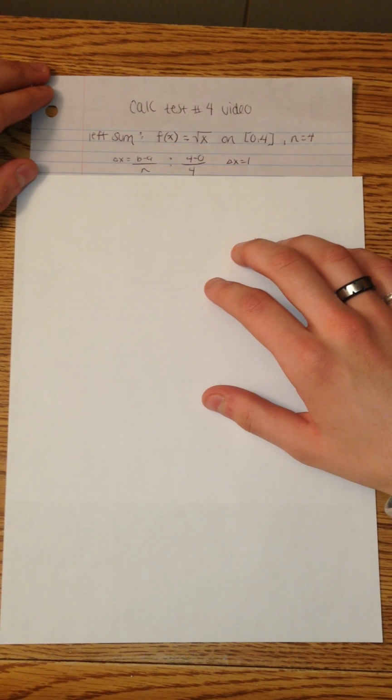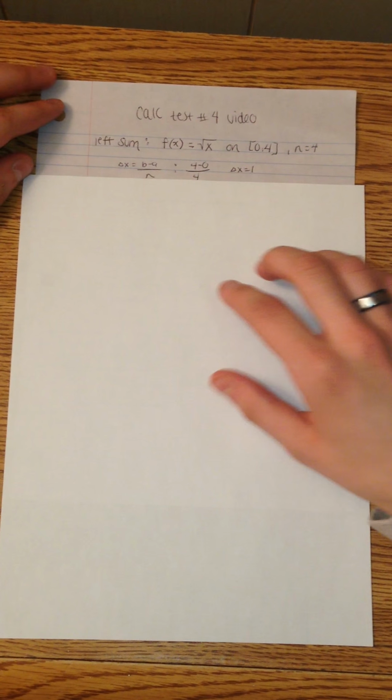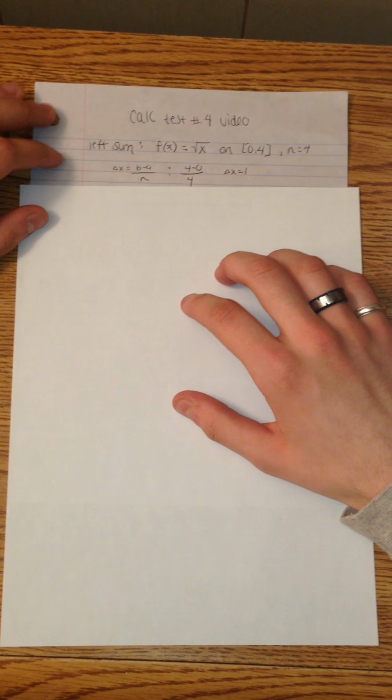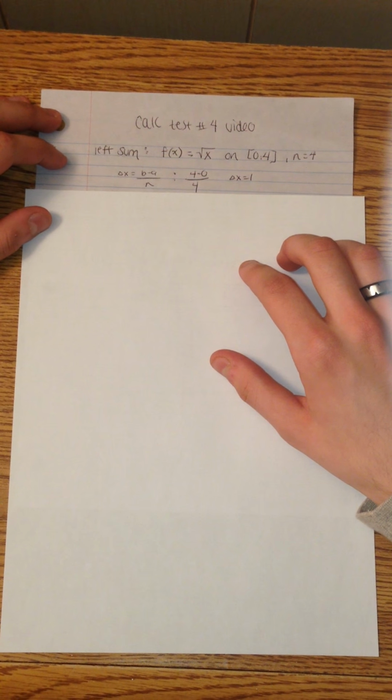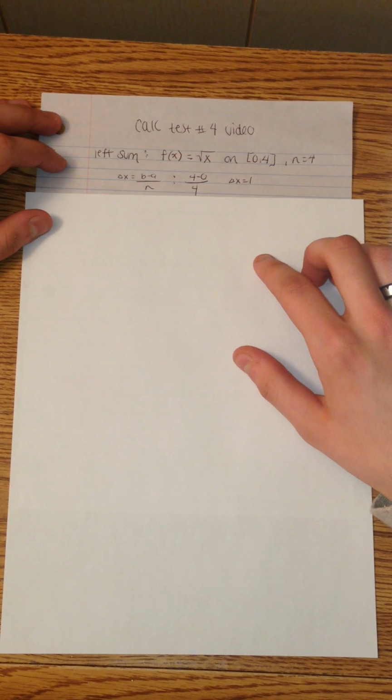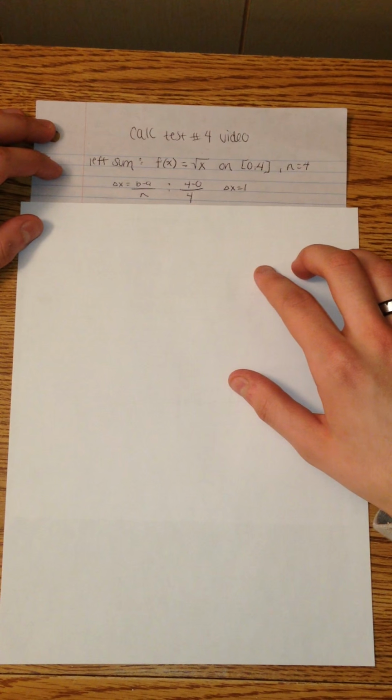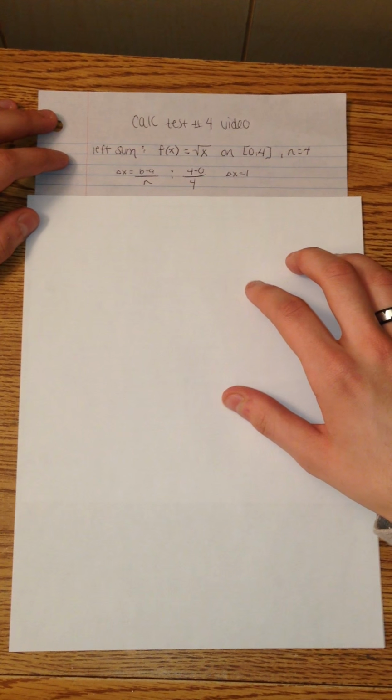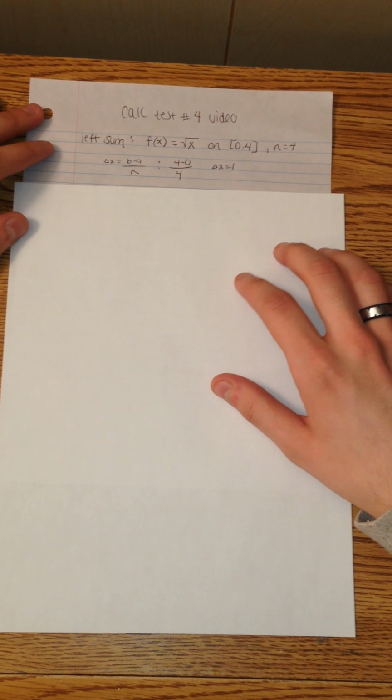To find delta x, you're going to use your interval. First, your x is your a, your y is your b value. So delta x is found by b minus a over your n. So we have 4 minus 0 over 4, delta x equals 1. So we can think of this as the width of each rectangle is 1.